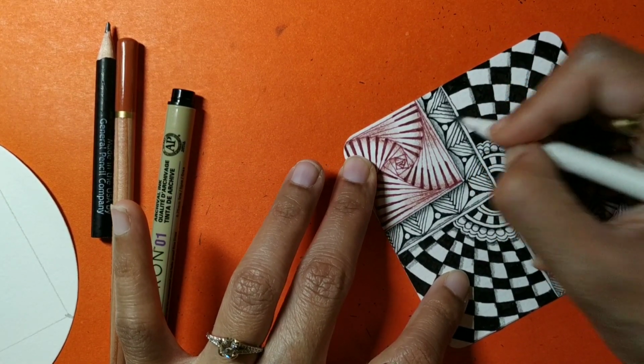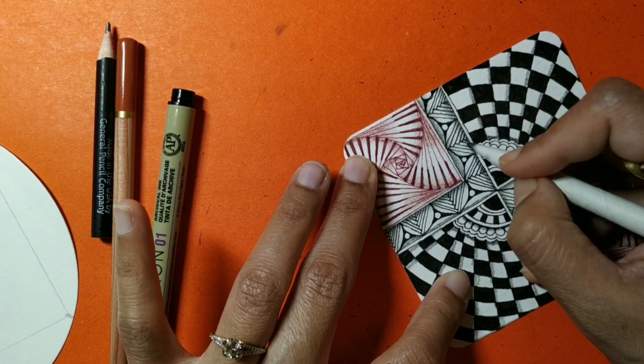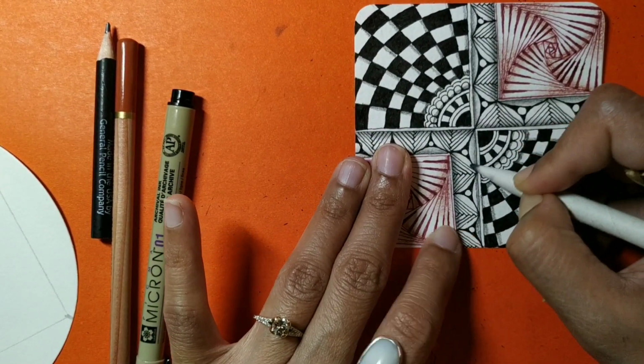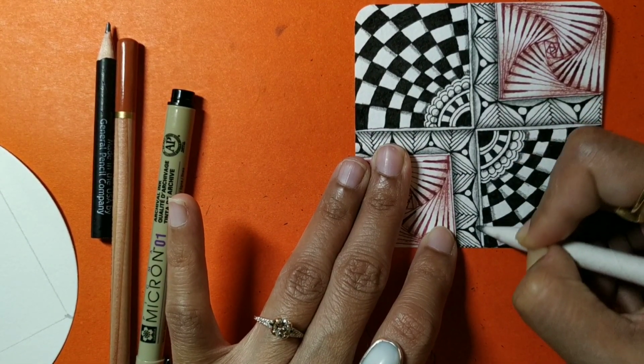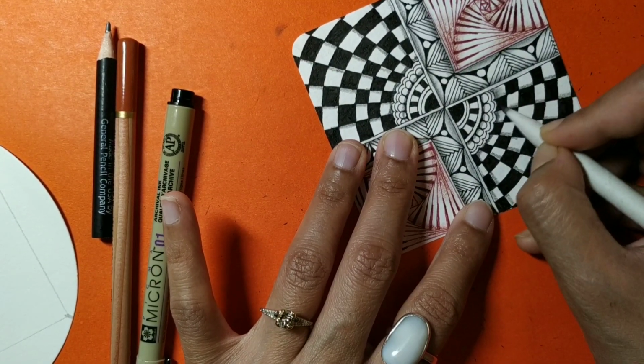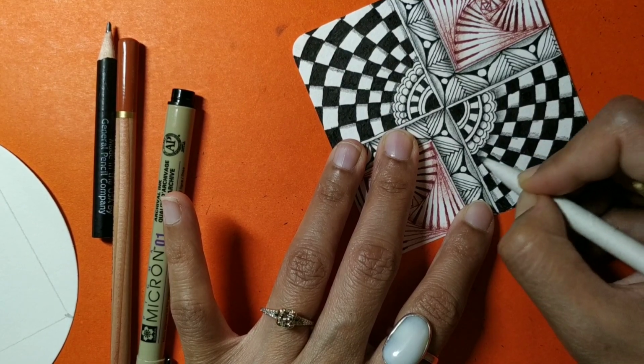just blending the graphite that we have added. Right, and then some blending here.